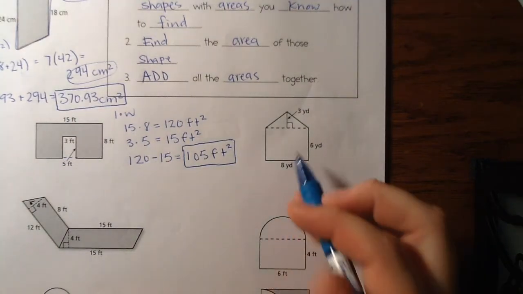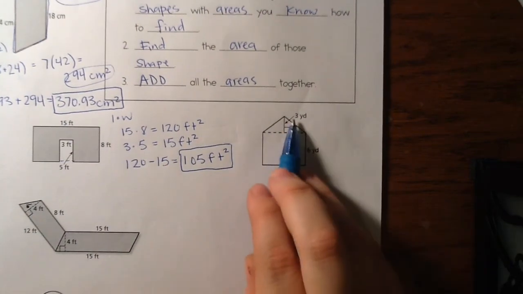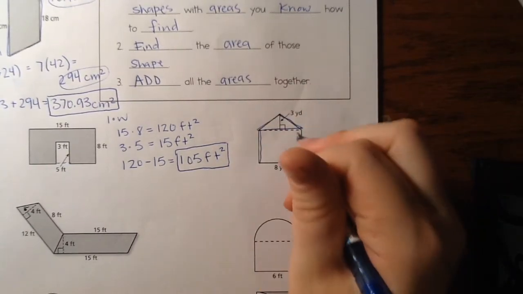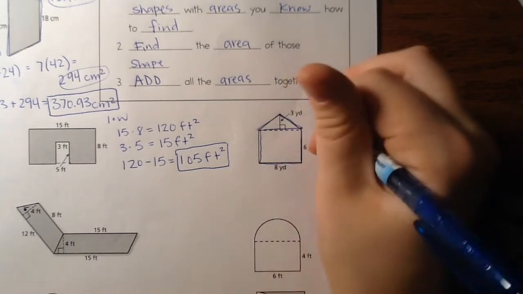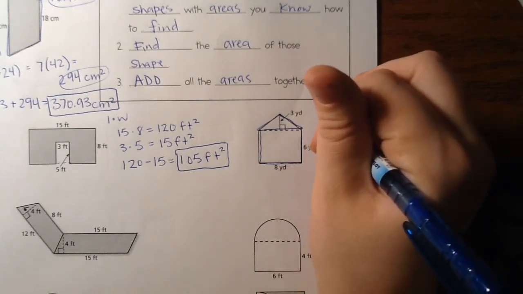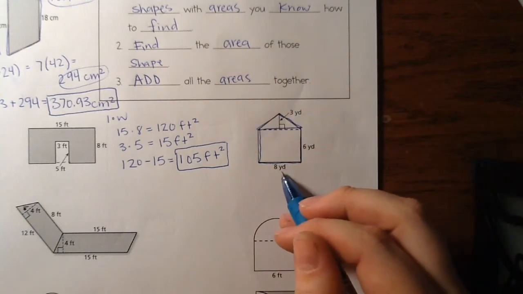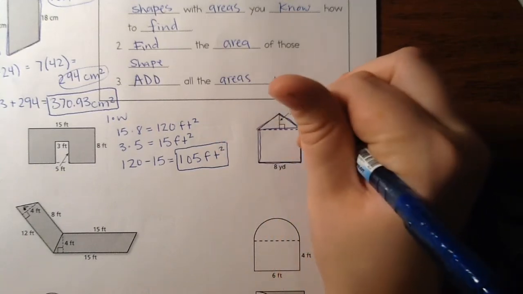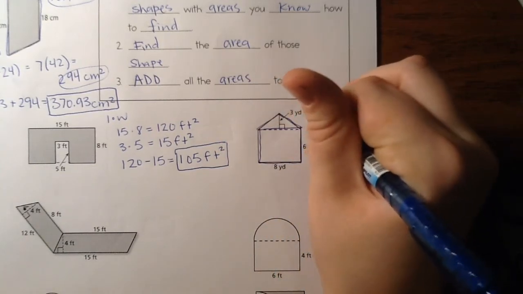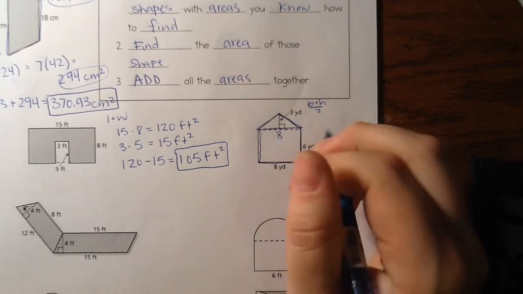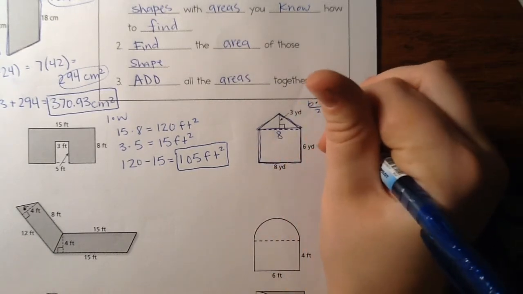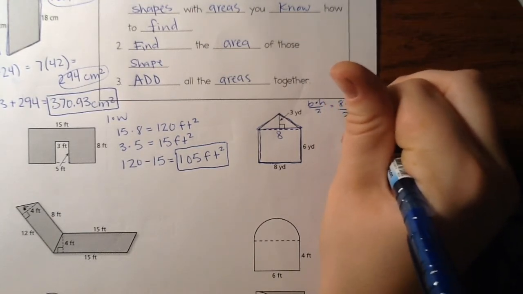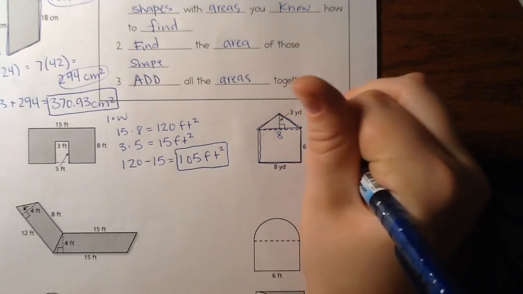Alright, so let's do this house looking shape. We have a triangle and a rectangle. So our triangle would be base times height divided by 2. So our base would be 8, and our height is 3. So that gives us 8 times 3 over 2, or 24 over 2, which gives us 12 yards squared.